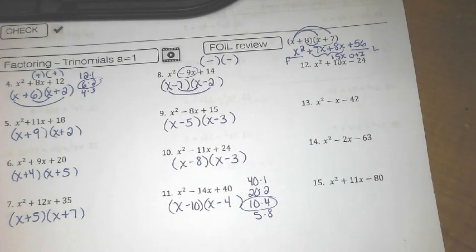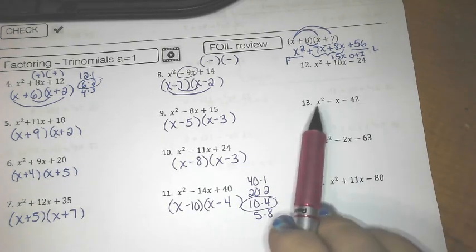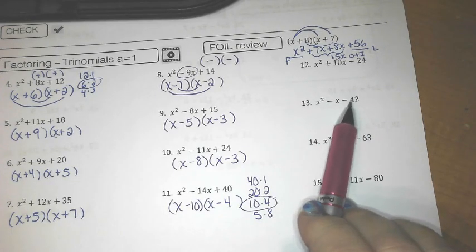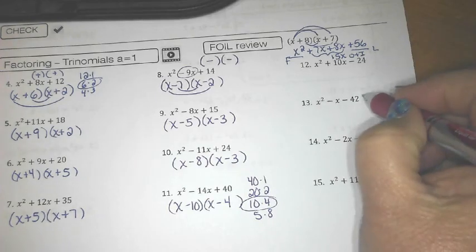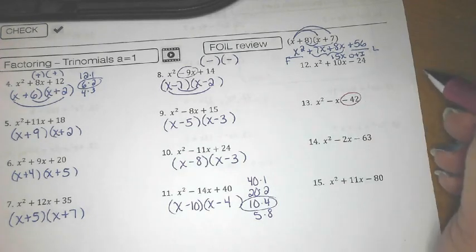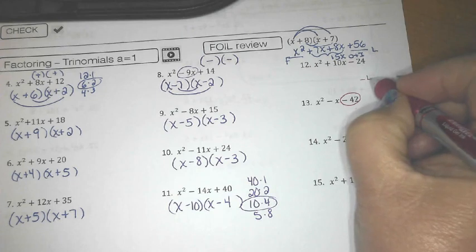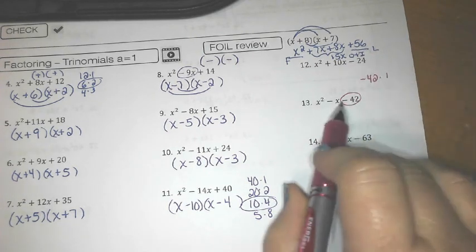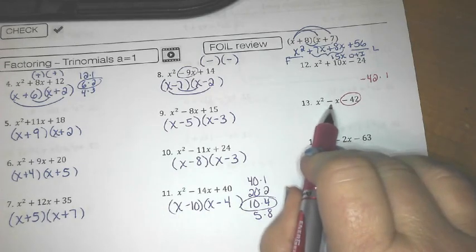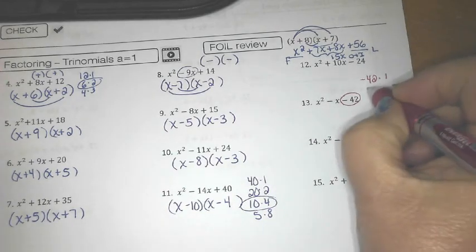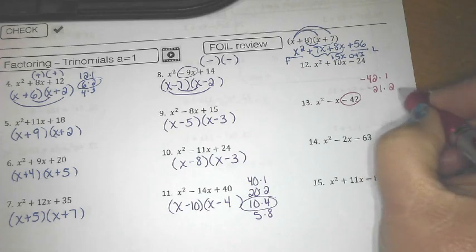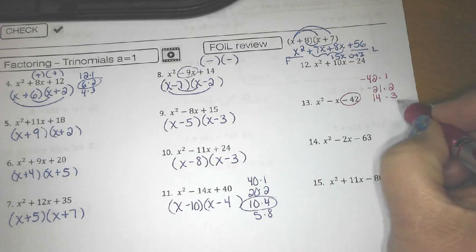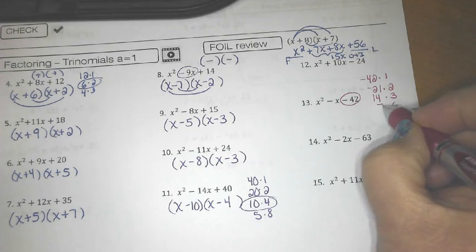Now our last column, we have the final rule when it's a positive or a negative, and then the last term's a negative. This time my factors have to multiply to give me negative 42. So that means one of them is a positive and one of them is a negative. And the way we figure out which one is we've got to make it add up to the middle. So for example, for negative 42, it could be 21 times 2. It could be 3 times 14. It could be 6 times 7.